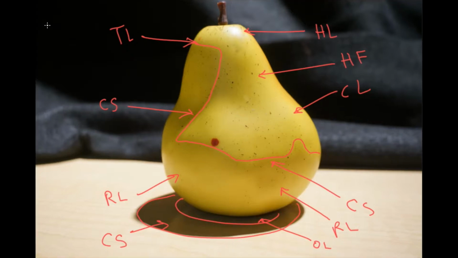And I made a couple of mistakes there, a little brain fart. I wrote OL, it should be OS, and HT for halftone.